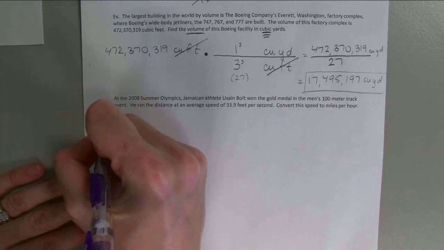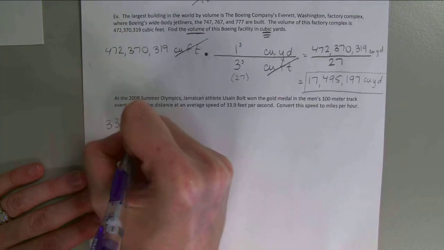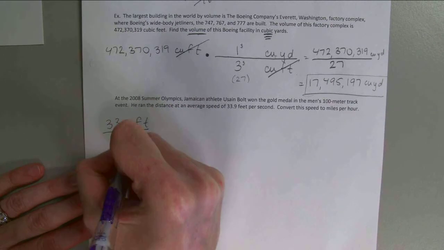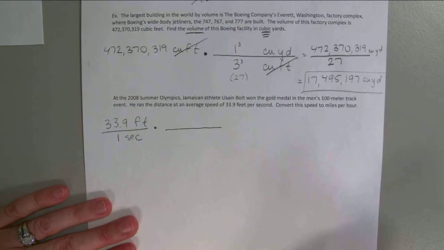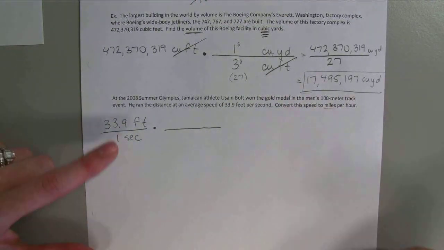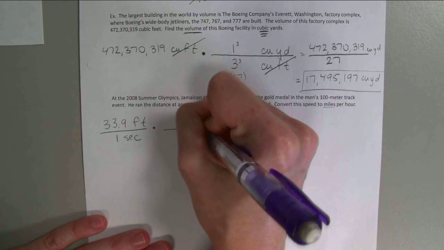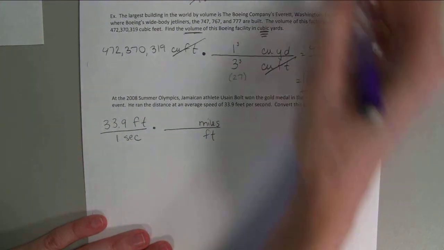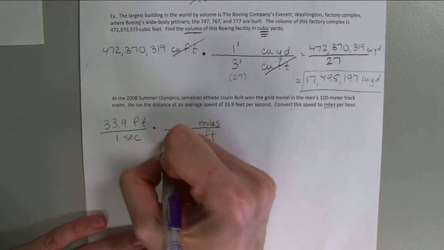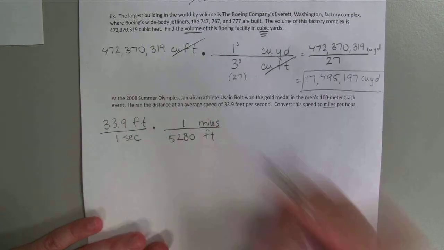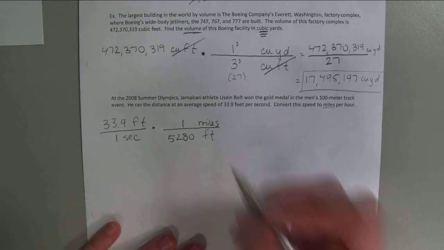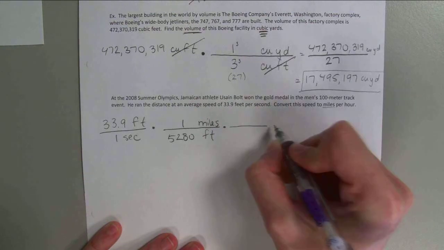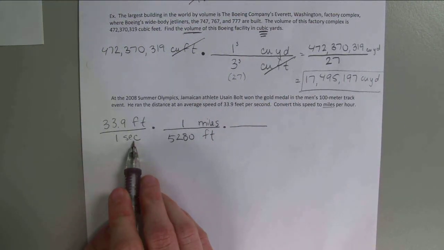So you start with his 33.9 feet over 1 second. That's how you can write feet per second. Times, well, I don't want feet, I want miles, okay? So since I want to get rid of my feet, the feet go on the bottom and the miles go on top. And you just grab that conversion from up top. So there's 5,280 feet to 1 mile. So all we've done with that one conversion is convert feet to miles. I still need to change my seconds to hours. So he's way down here, but he's on the bottom. So if I want to get rid of him, he needs to be at the top.